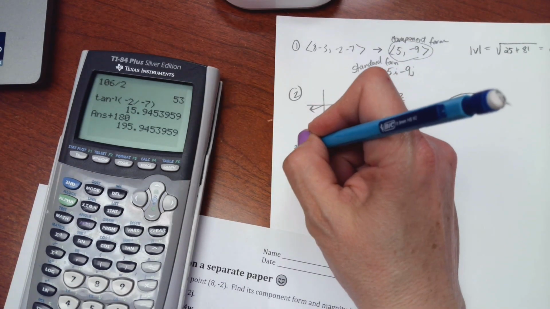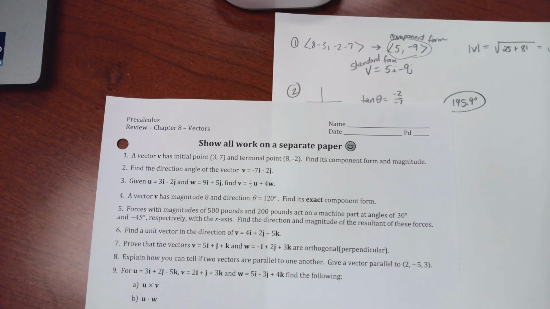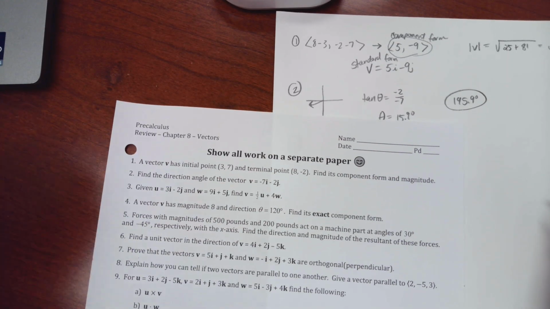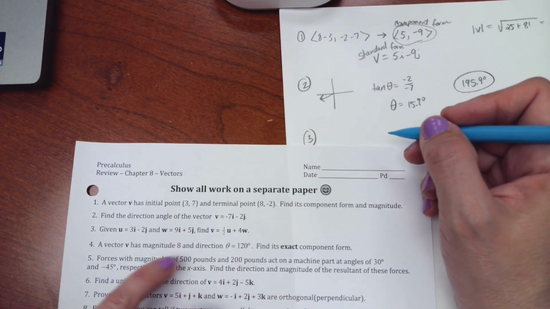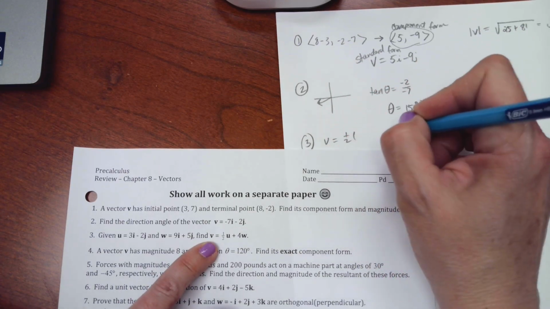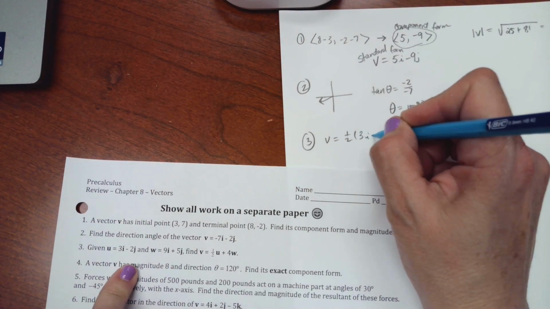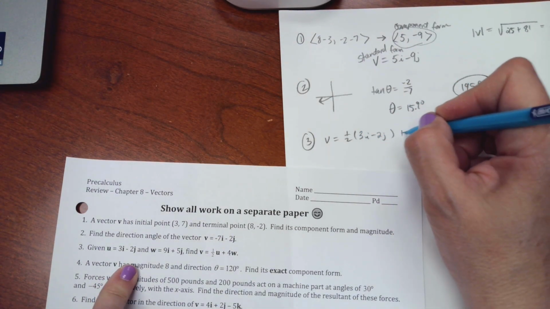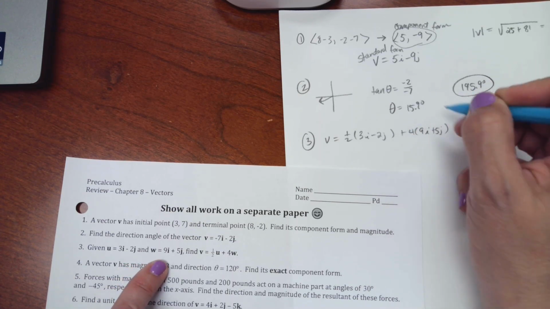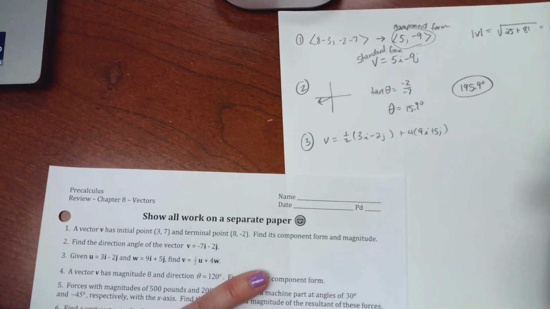All right, so number 3. Given those two vectors, find 1/2 u plus 4w. So basically, I want vector v, which is 1/2 of u, and u is 3I minus 2j, plus 4w, so that's 9I plus 5j. These things can be done with two-dimensional vectors or three-dimensional, either one.